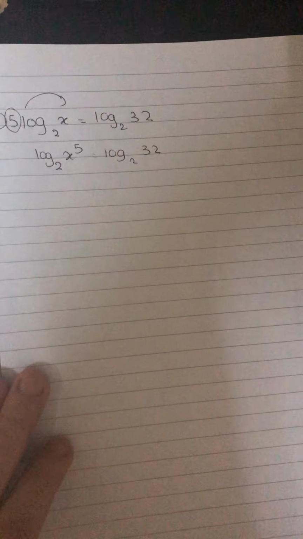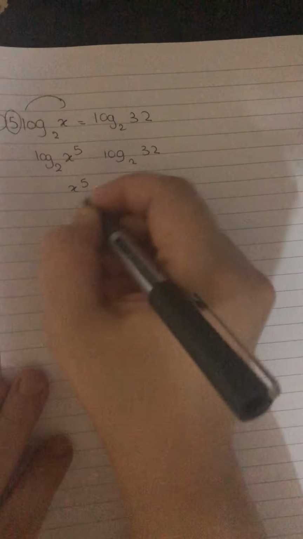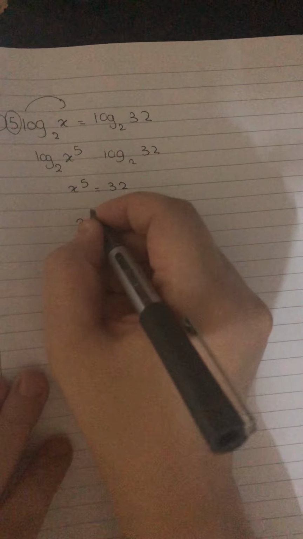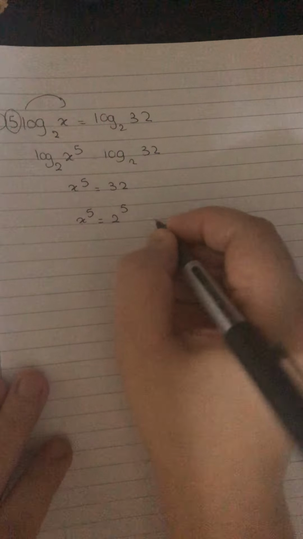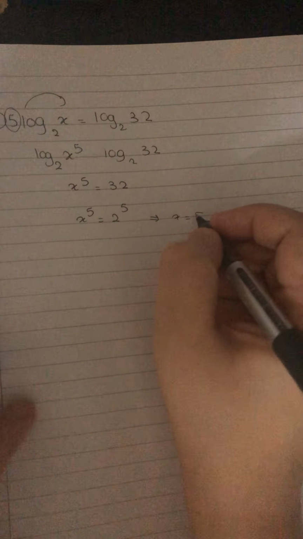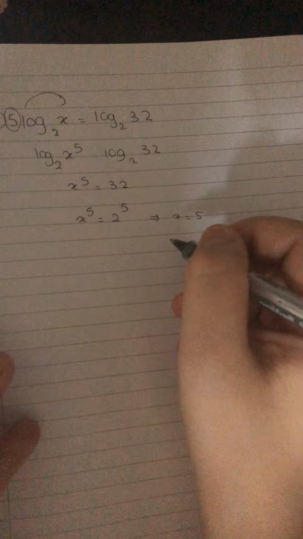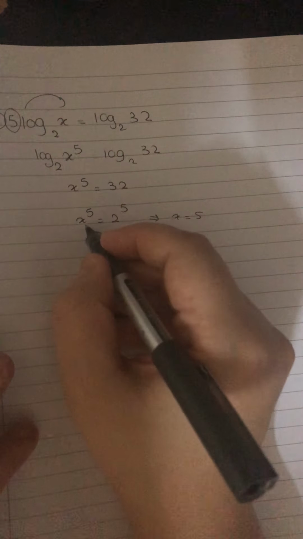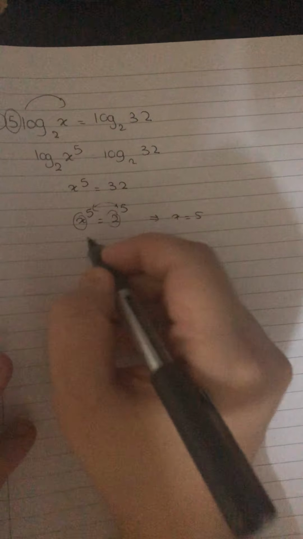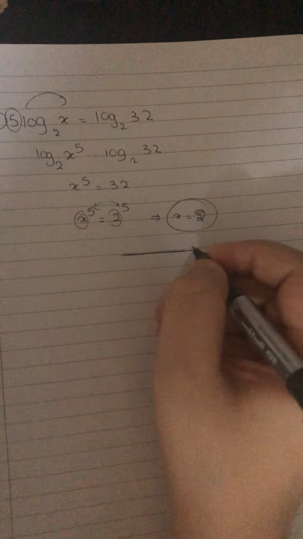So x to the power 5 is equal to 32. I can think directly that it's 2 if I'm in the test. Let's say x to the power 5 equals 2 to the power 5. So x is equal to 5. Sorry, it's not 5, x is equal to 2. Since the powers are equal, then the bases are equal. So x is equal to 2.